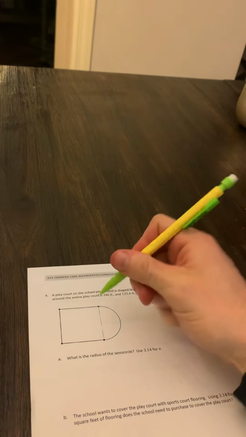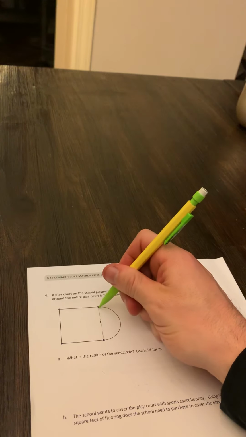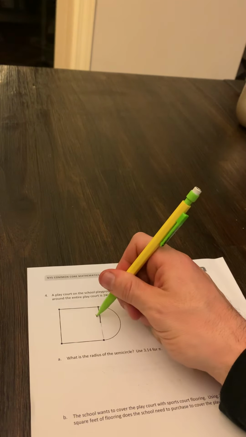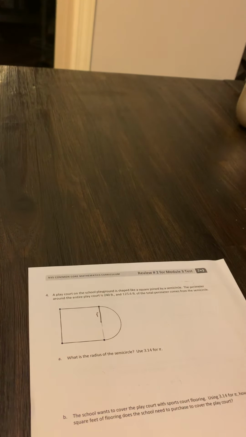1,000 stars. A play court on the school playground is shaped like a square joined by a semicircle. The perimeter around the entire play court is 240 feet, and 125 6/10 feet of the total perimeter comes from the semicircle. What is the radius? So we're only looking for half of the semicircle. Use 3 14/100 for pi.